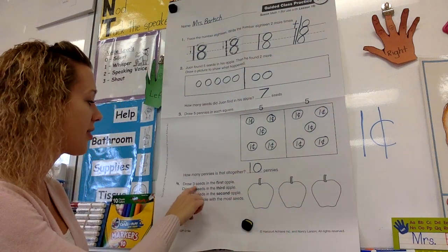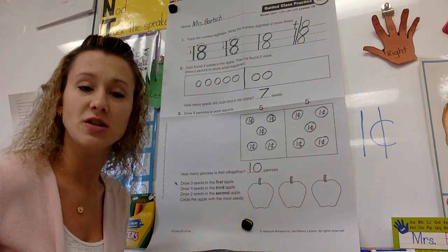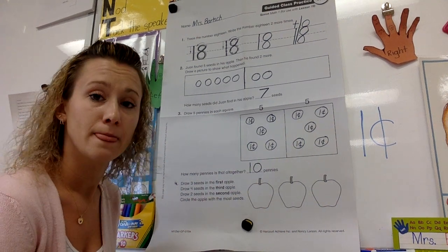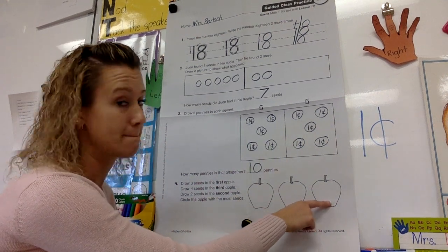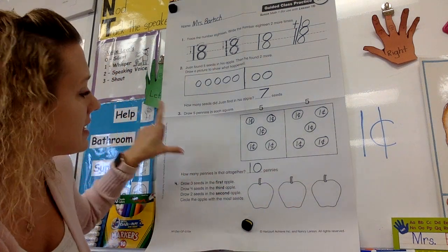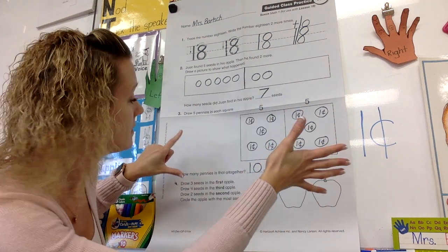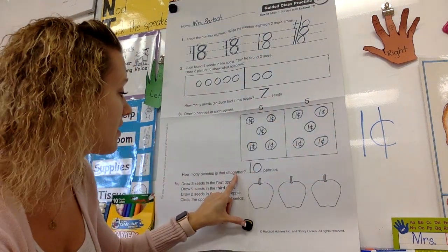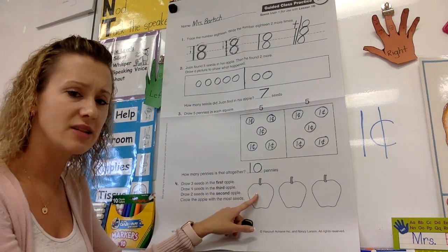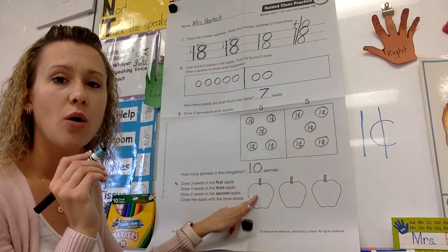Your directions say, draw 3 seeds in the first apple. Which apple is first? Which one's first? This one? We always start on the left. Say, this is my left hand. This is my right. So if we start over on the left, which apple's first? Ding, ding, ding. How many seeds did I say to draw? 3.